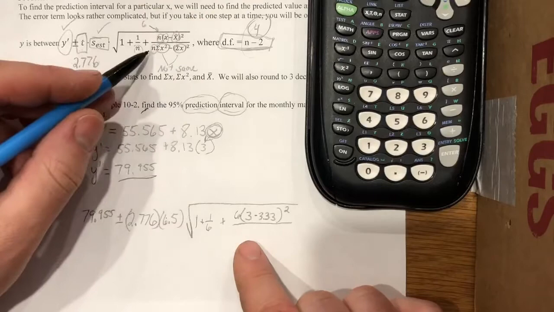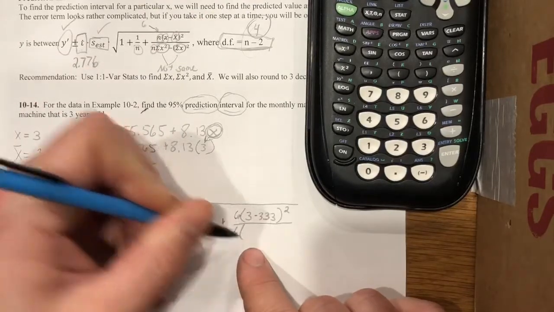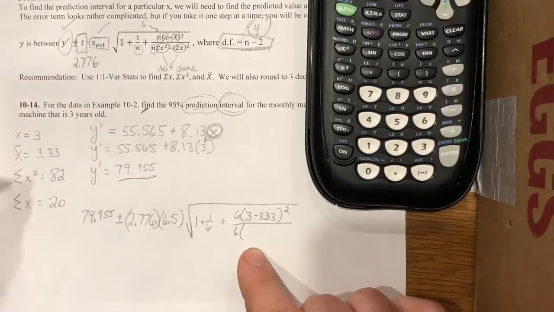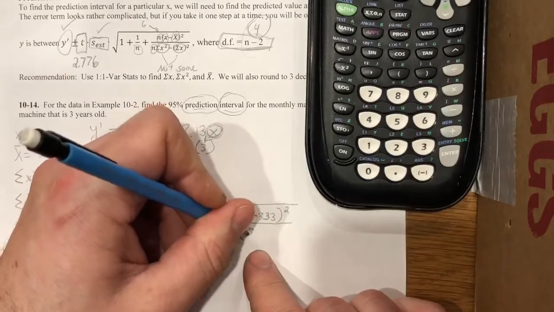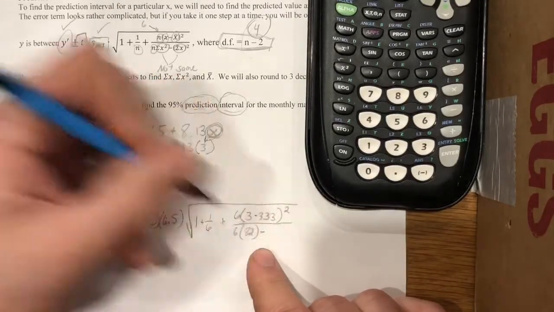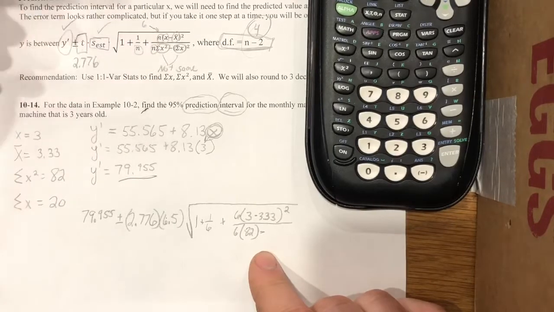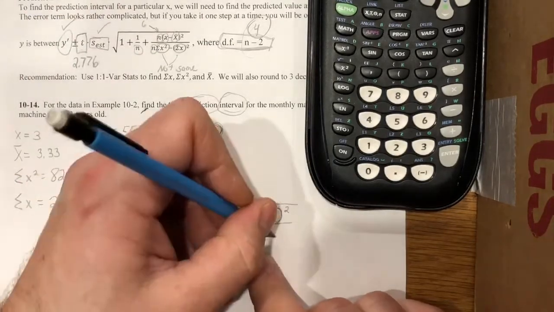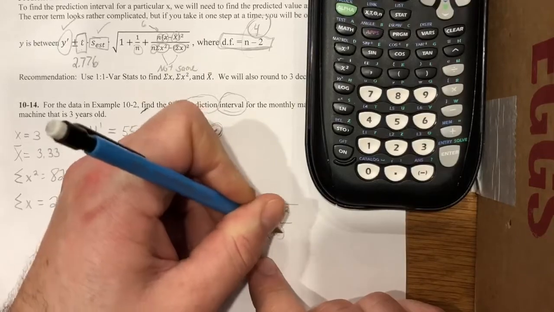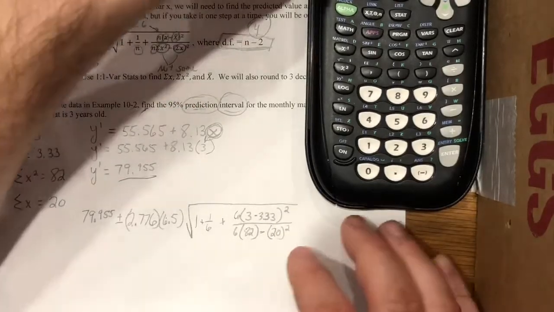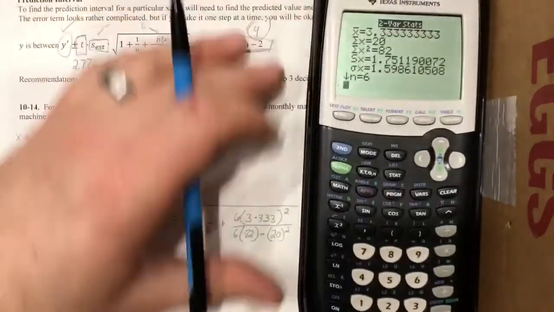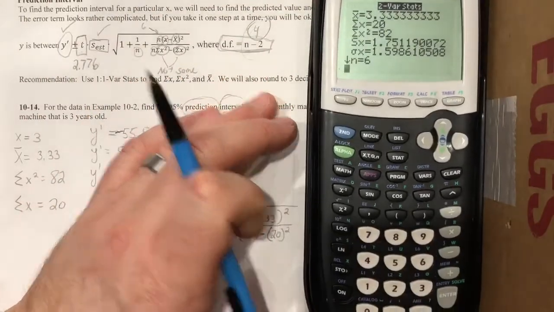Down at the bottom, I'm still going to have my 6, multiplied by the summation of x squared, which is 82. And then you're also going to have the summation of x, which is then squared. The summation of x is 20, and you put a squared on the outside of that. Turns out I did have enough room, so there's the calculator again.